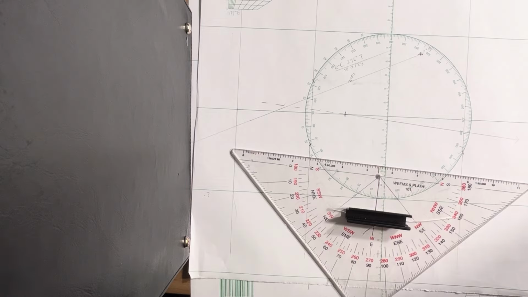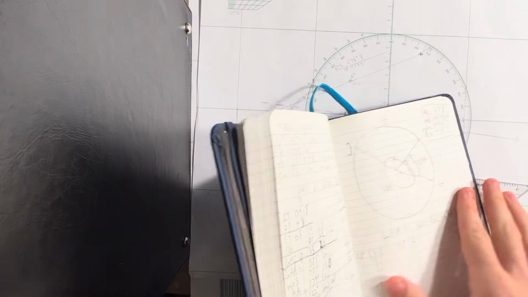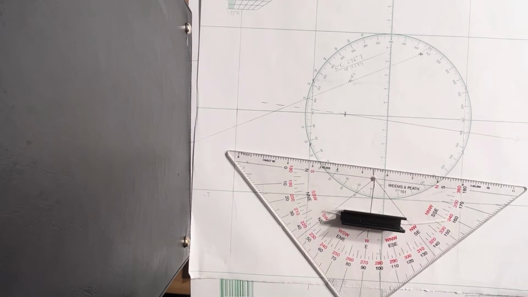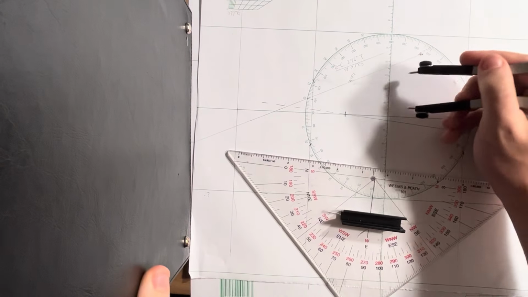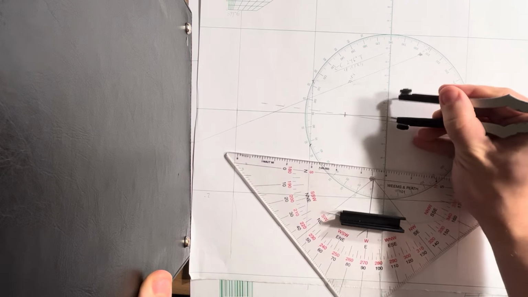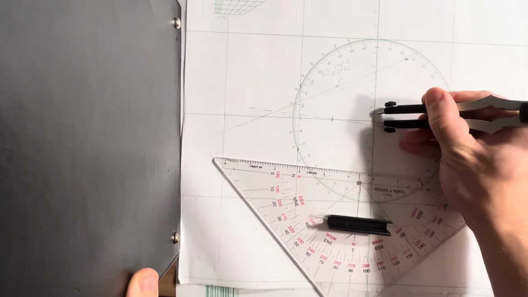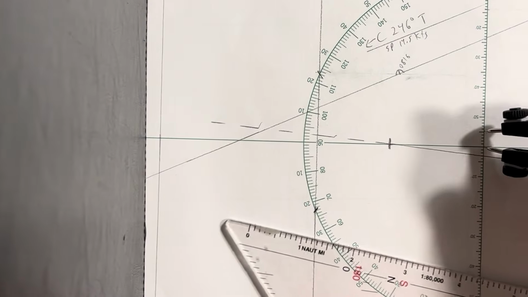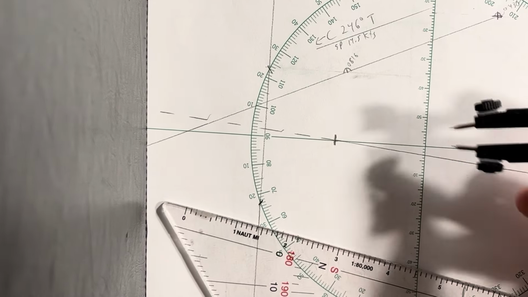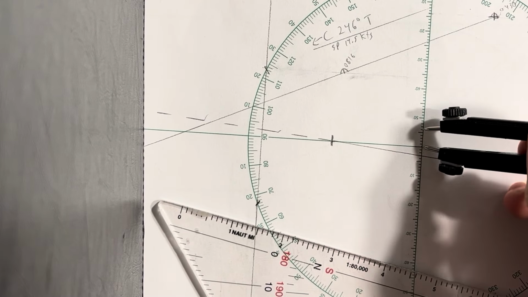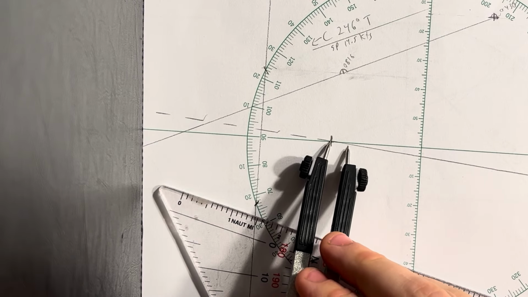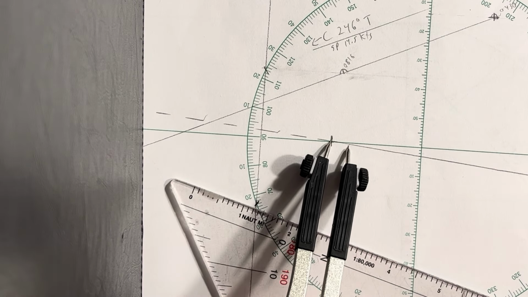And now, finally, I lost the page again. We get our intercept of 6.6 minutes true. So we measure out 6.6 miles. So here's 5 miles. We'll zoom in so you can see better. Sorry. 6, a little more than half, 0.6, gets us right there.